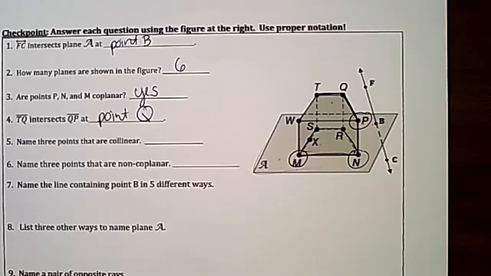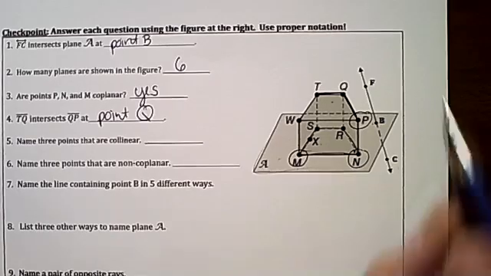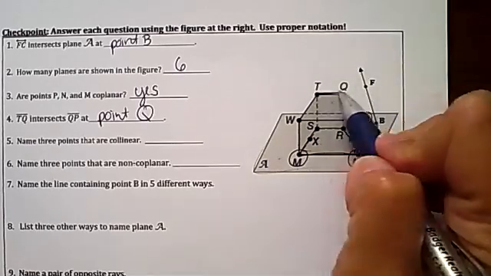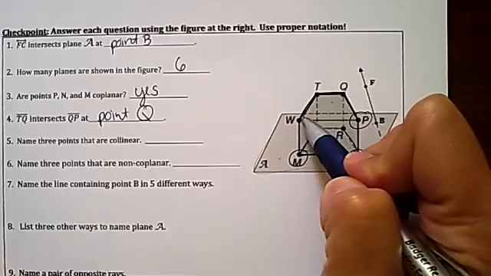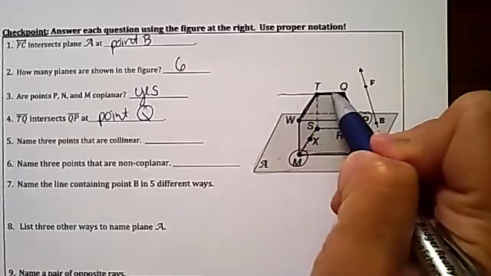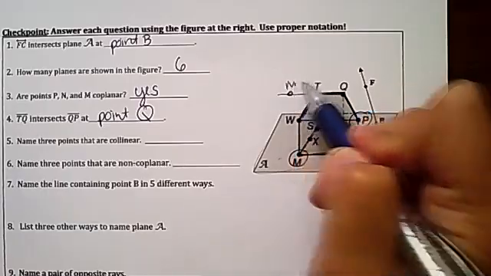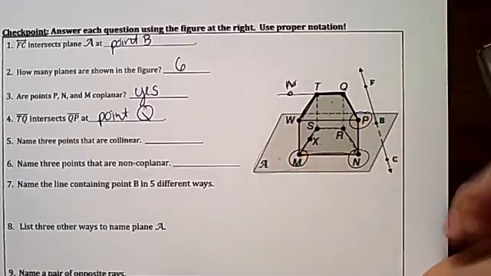So T, Q, and W are on the same plane, but they're not on the same line. See how it turns here? So this isn't one straight line. It would have to be a straight line like this. W would have to be over here.